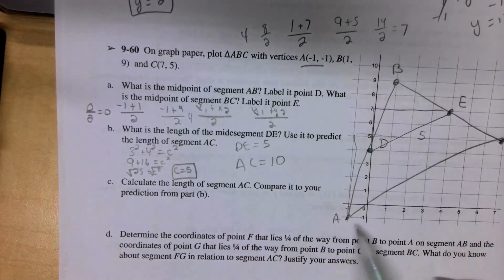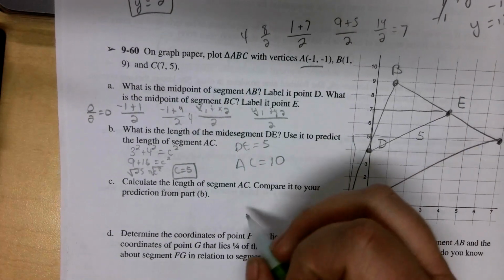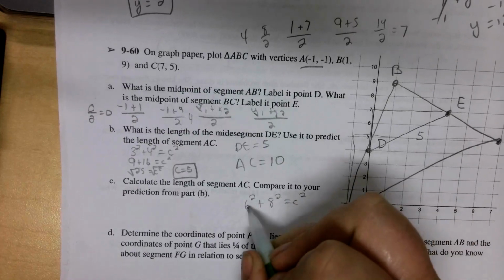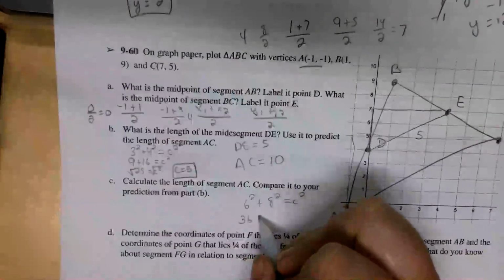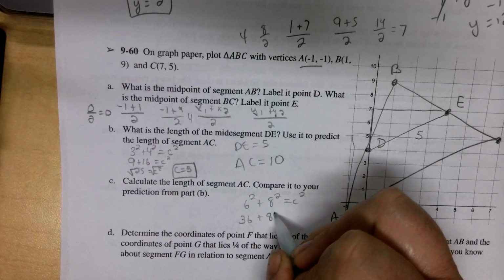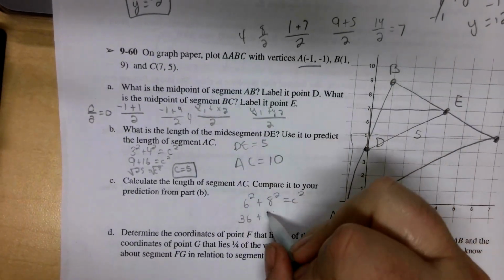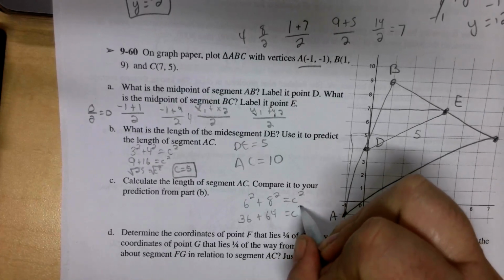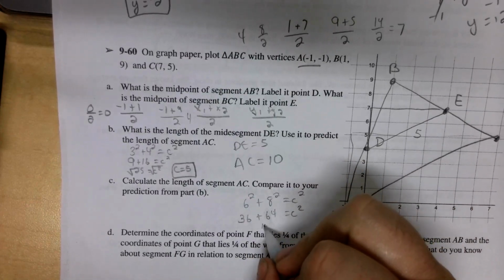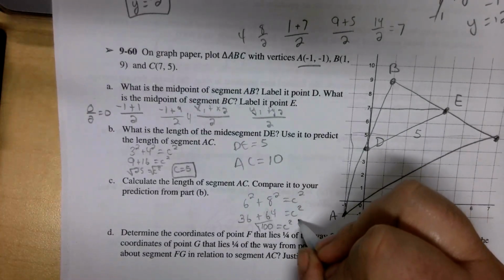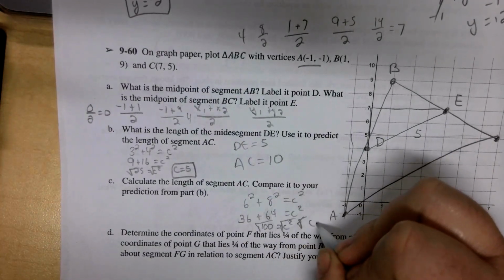Calculate the length of AC. Oh, we did that. So 6 squared plus 8 squared equals c squared. 6 squared is 36. 8 squared is 64. 36 plus 64 is 100 equals c squared. Square root of 100 is 10.